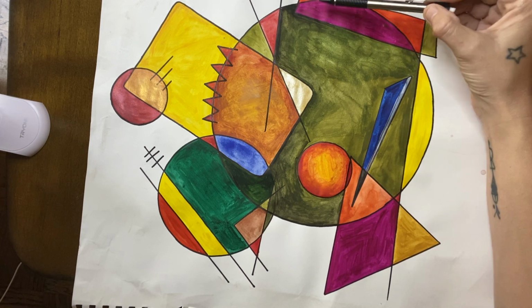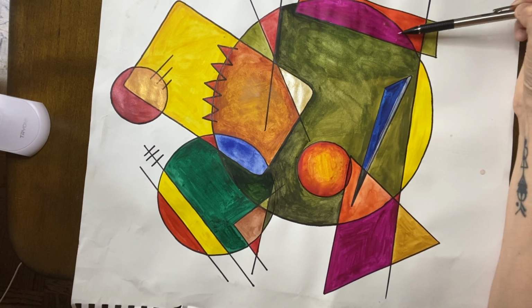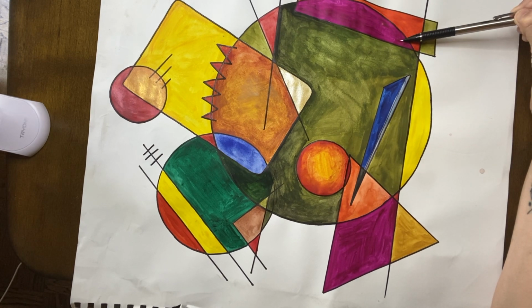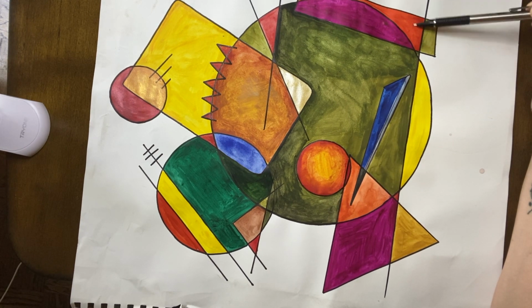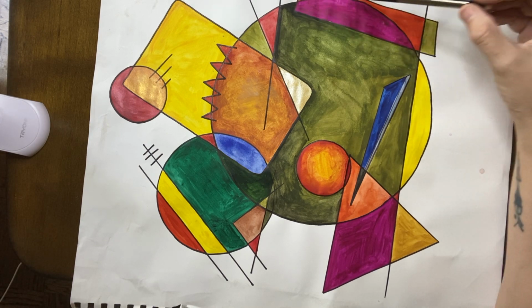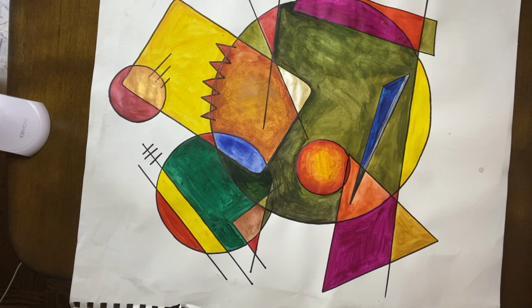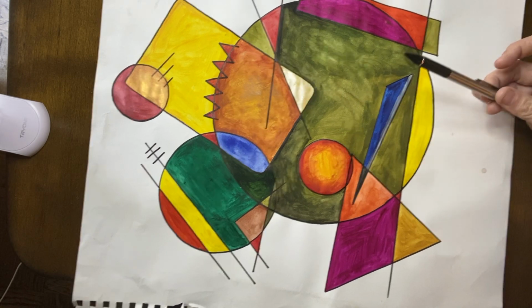So instead of coloring this part of the rectangle all magenta, I did part of the circle magenta and then I did this part orange. That gives it a nice separation. That way I can see all my shapes and it also makes it look very interesting visually.